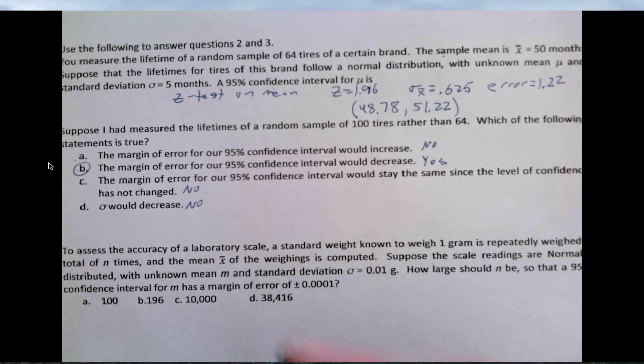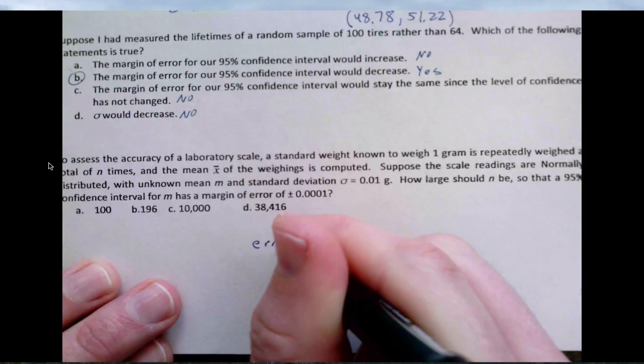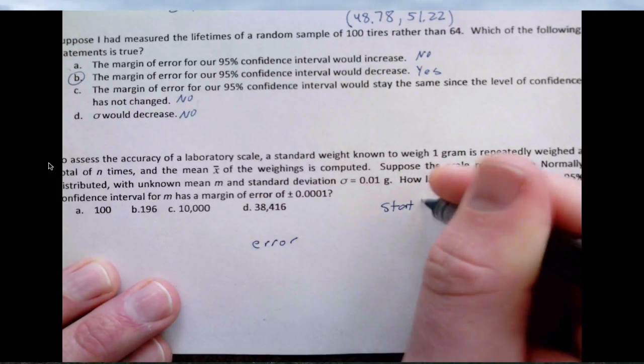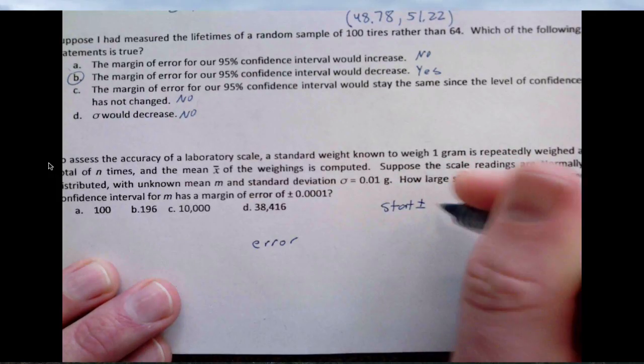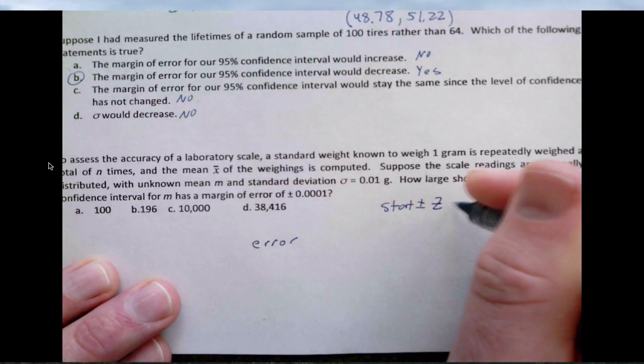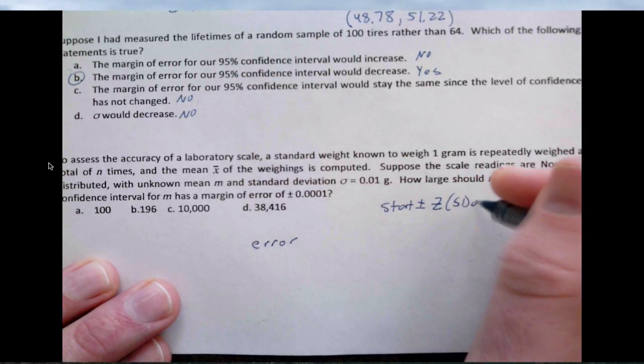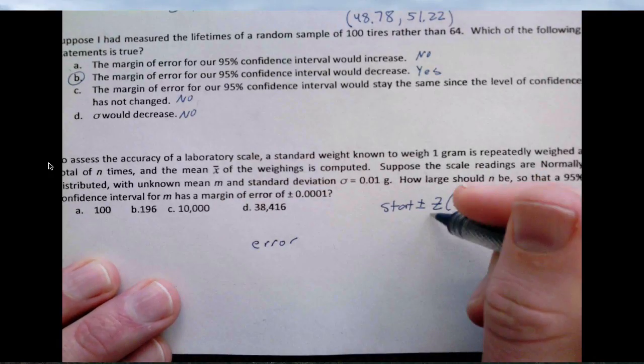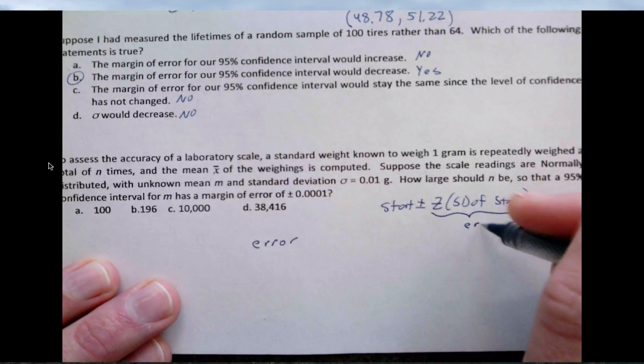Okay, so this is the unknown sample size question, which means we go with the error formula. So it's standard, we have stat plus or minus the z or t, in this case z, multiplied by the standard deviation of the statistic. Okay, this piece right here is the error.